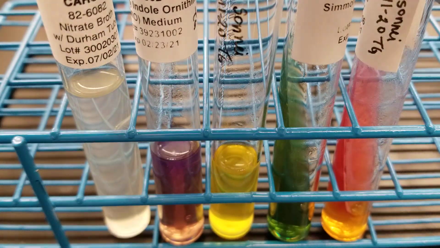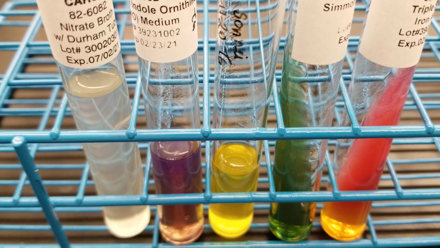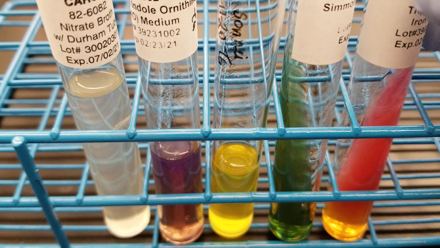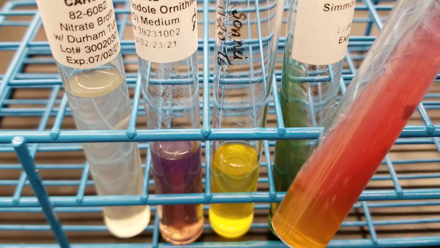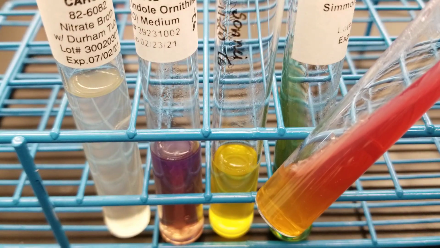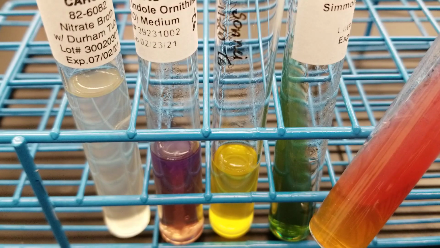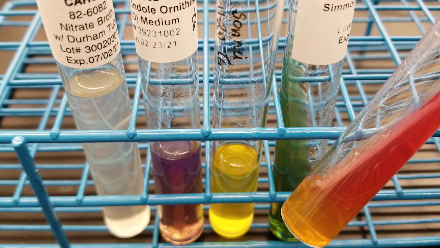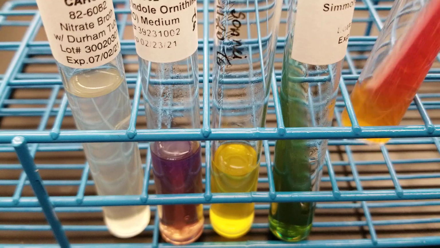If you'll notice the difference in the TSI of both of them, the Shigella does not produce the H2S in the presence of iron, but the Salmonella does. So that's what you can also do to look at that besides just looking at the TSI slant.